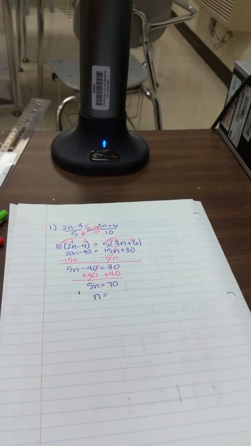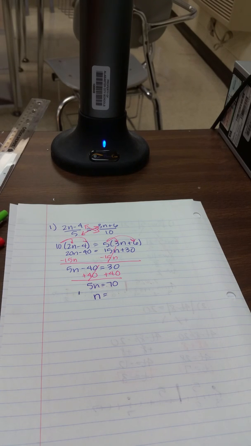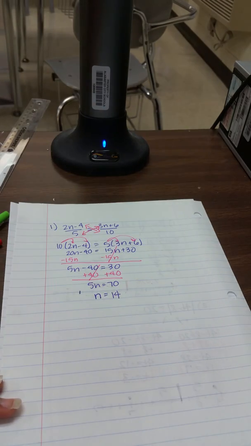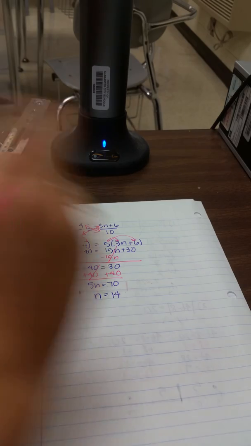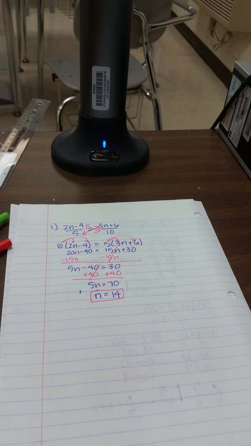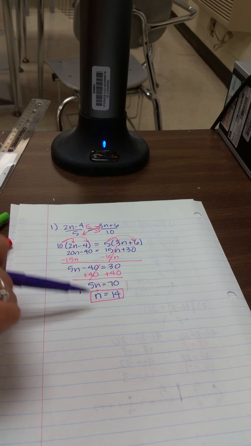Divide by 5, and I know that my n's look like h's, but they're not. And n equals 14. Hopefully you got that as well. If not, walk back through the steps just like I did them. We cross multiply, we distribute, we subtract, we add, we divide, get our answer.